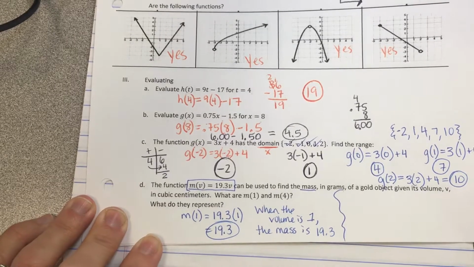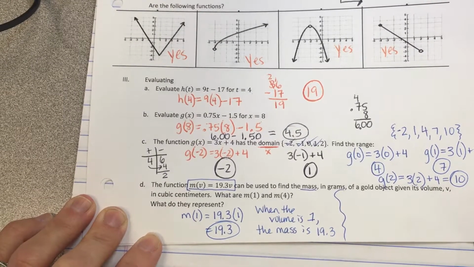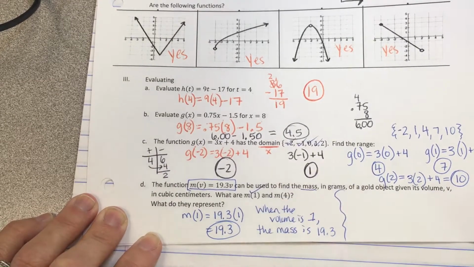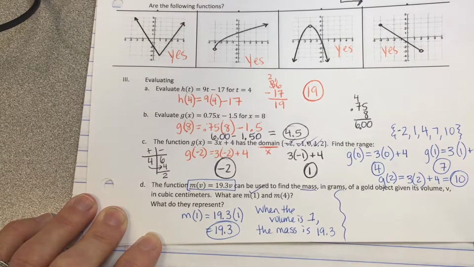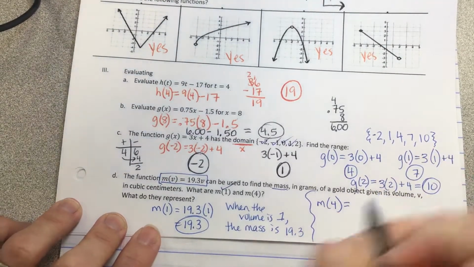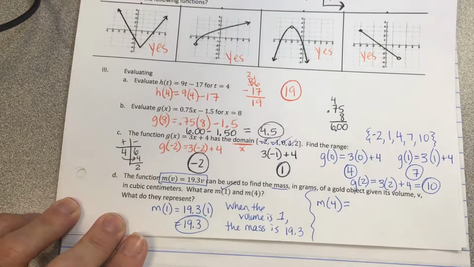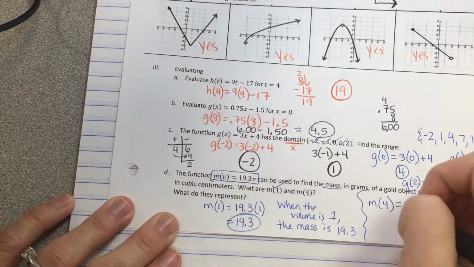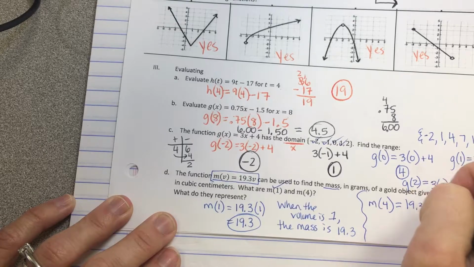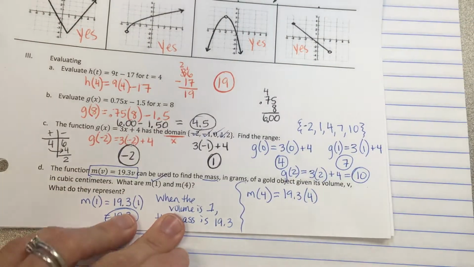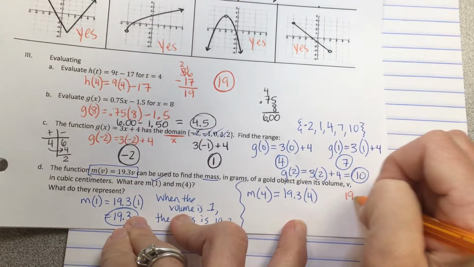AJ, what else do we need to know in this problem? We got to do one more thing. They asked us to find m of 1, which you did. What else do we have to do? Good. We've got to plug in 4. So m parentheses 4 equals, AJ, what am I going to write? Good. And then we're going to multiply that by 4. All right. Last thing, we can do this.